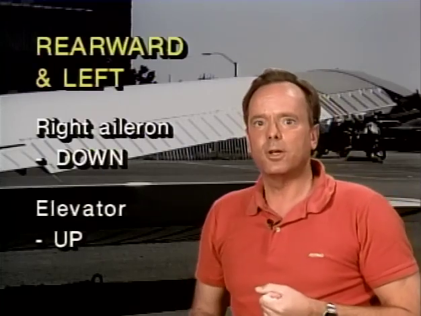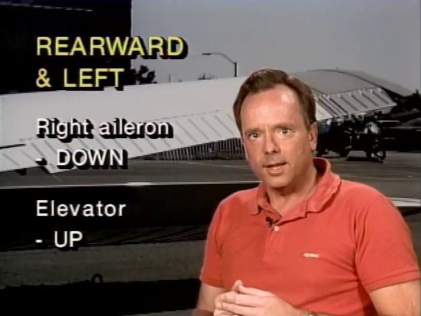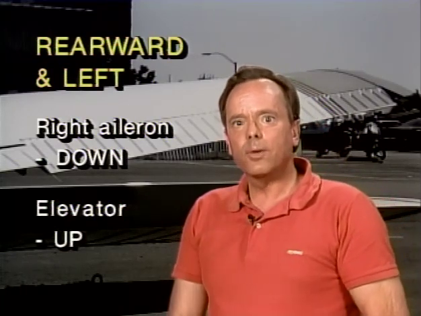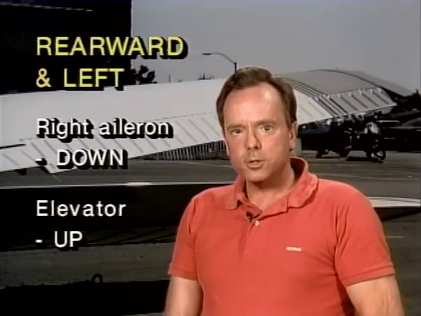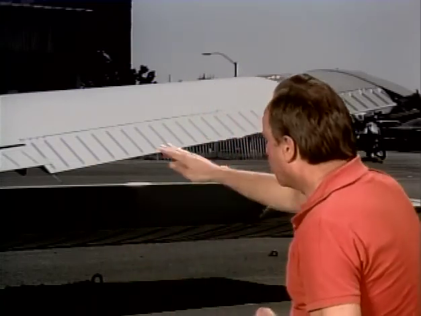Now let's talk about flight control surfaces on an aircraft. Let's assume you're in the aircraft and you're moving the stick of the aircraft. They're going to ask you a question. If the control stick is moved rearward and to the left, they think it would be a good idea for you as a mechanic to know what happens to the aileron and the elevator. First of all, if you move the stick to the left or a control wheel to the left and rearward, what you want to do is make the airplane turn to the left. So what's going to happen to the right aileron?